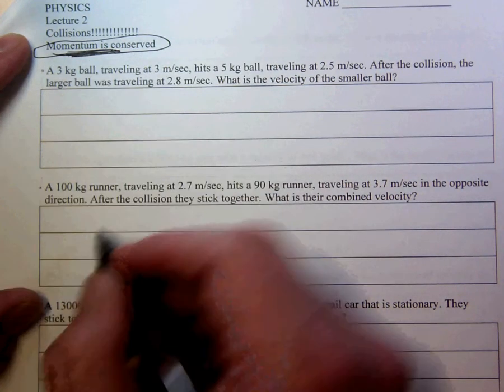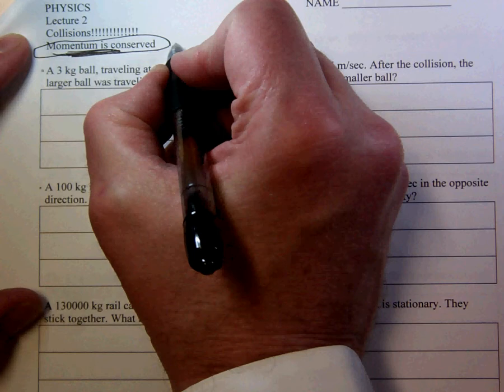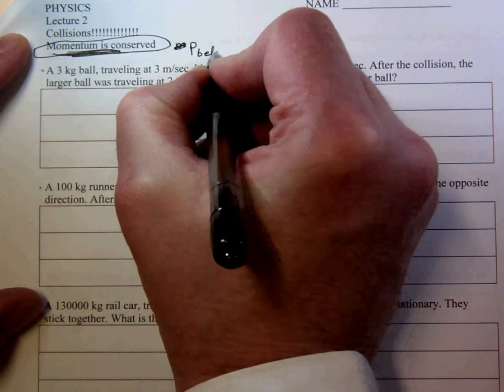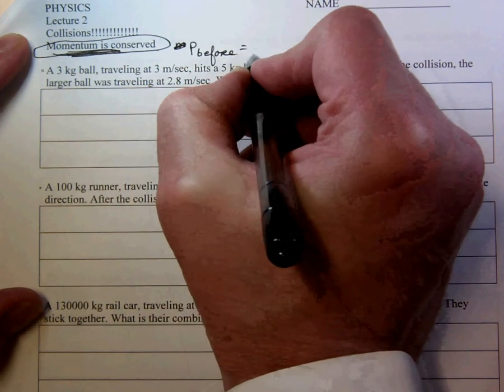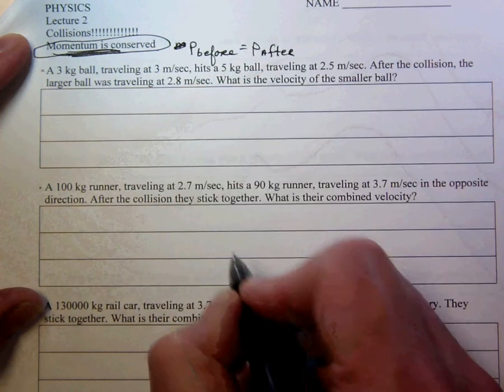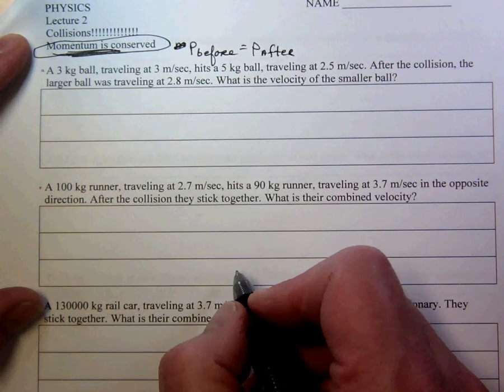Momentum is conserved. That means momentum before equals the momentum after. And this is before the collision and after the collision.